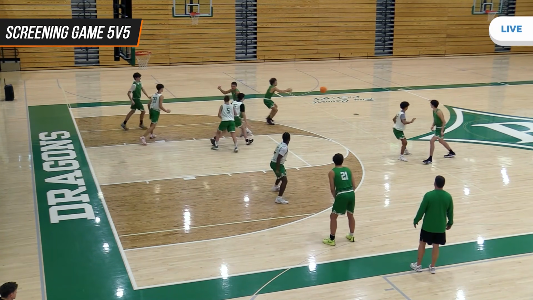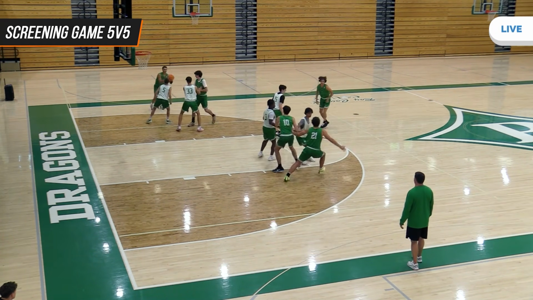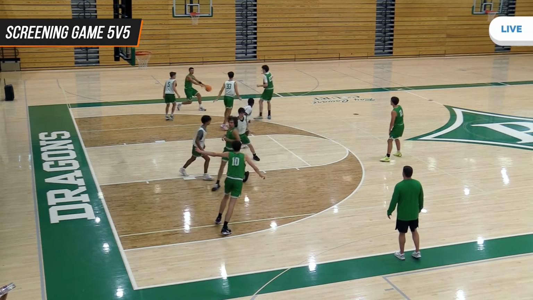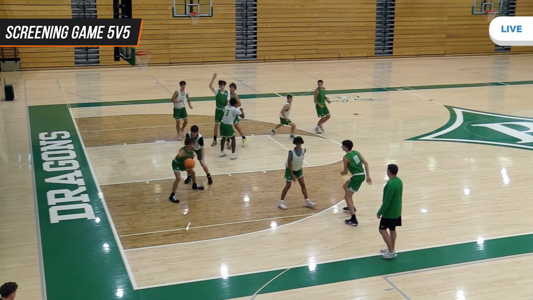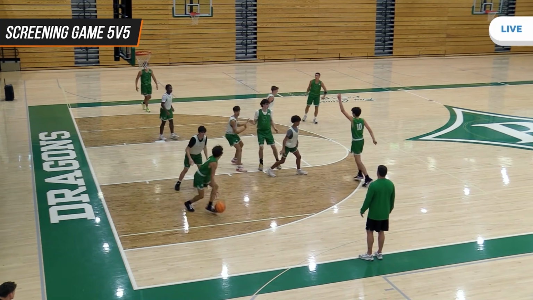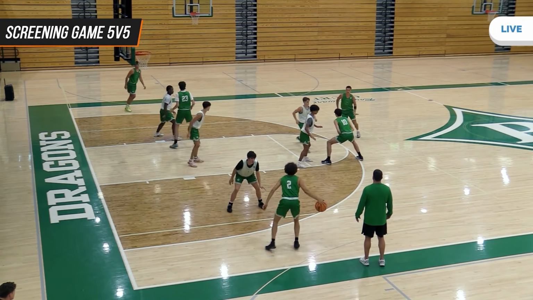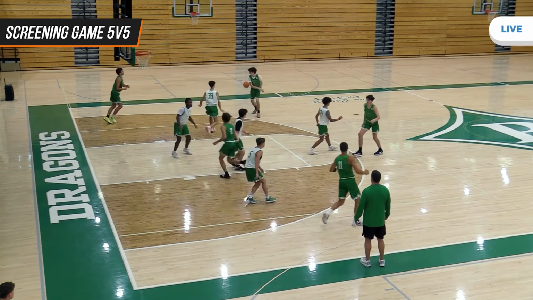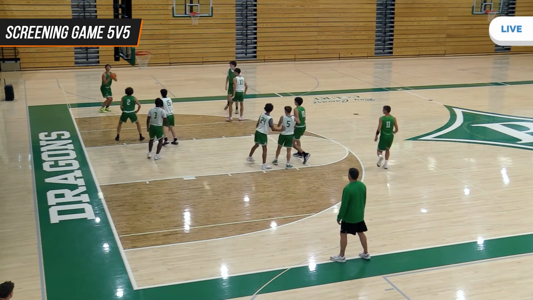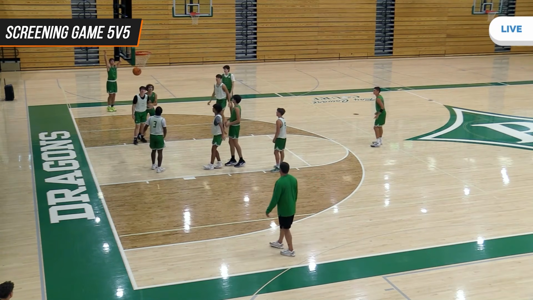Catch and face. We're going to flare screen there. We got a down screen. Got two cutters on the same side. We're going with a post. Calling a flare screen. That's a good read by McCord. Cut through, he's talking. And we have a guy wide open in the corner.